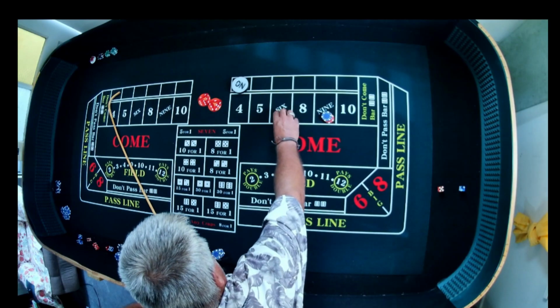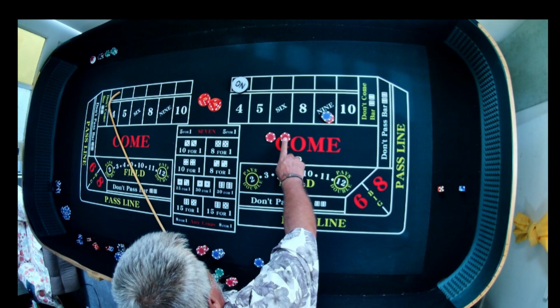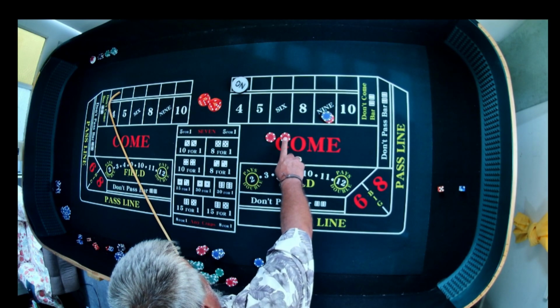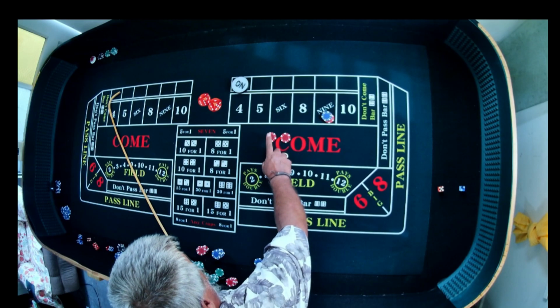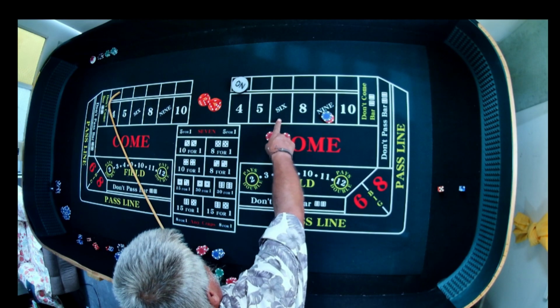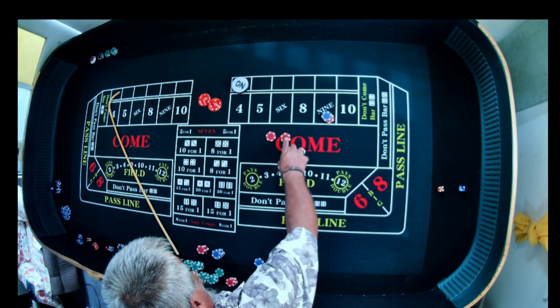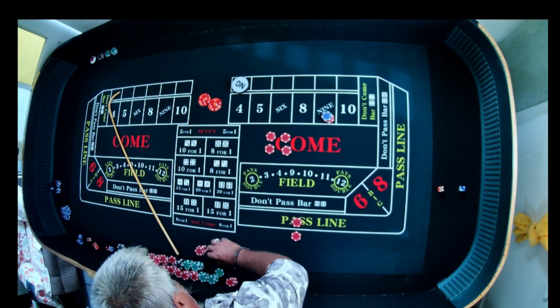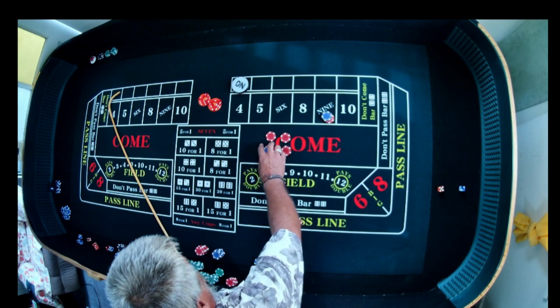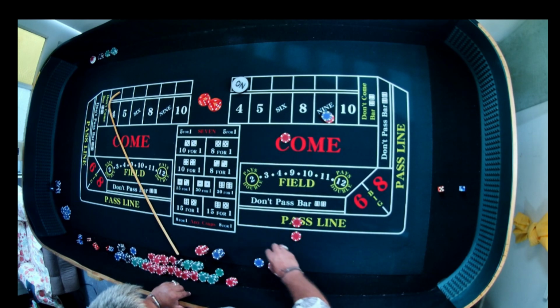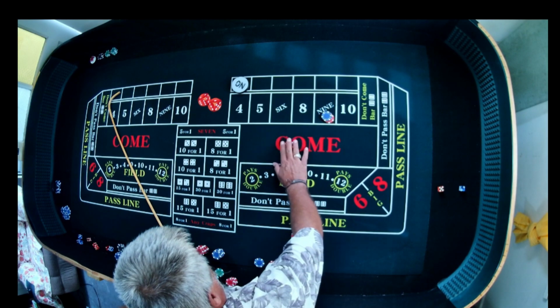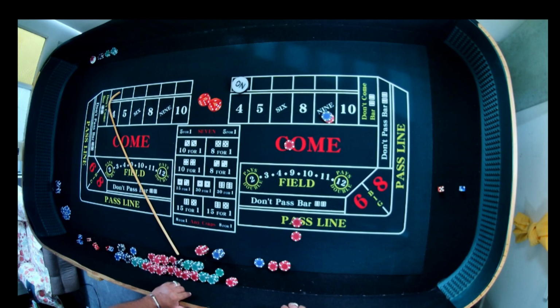So the dealer will take it down. Your flat bet pays 1-to-1, but your odds bet, being it's a 6, will pay $6 for 5. So the dealer would pay you 1-to-1, and then on this, he would pay you $6. And then you would take your money. In this case, we would want to set another point, so I would just leave a bet on the come line, and then throw the dice.